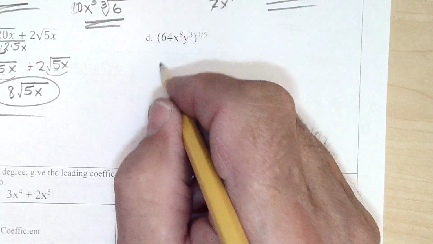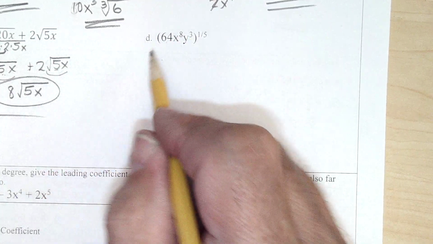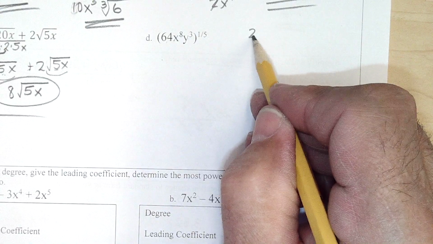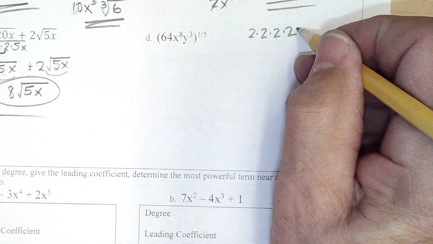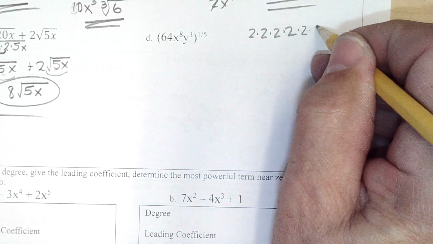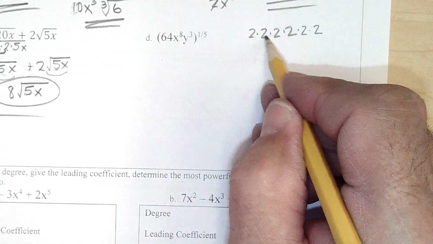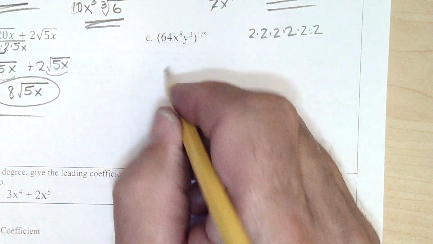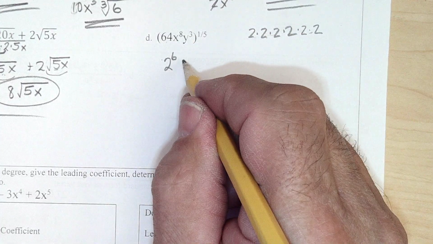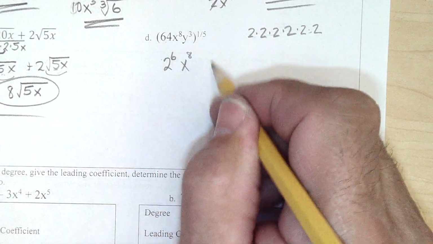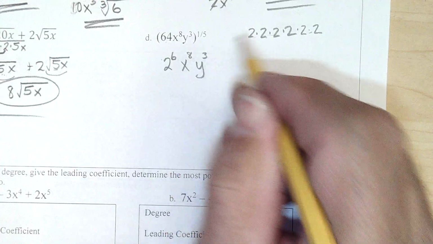So 64 is 2 times 2 is 4, times 2 is 8, times 2 is 16, times 2 is 32, times 2 is 64. 1, 2, 3, 4, 5, 6. 64 is 2 to the 6th, x to the 8th, y to the 3rd.